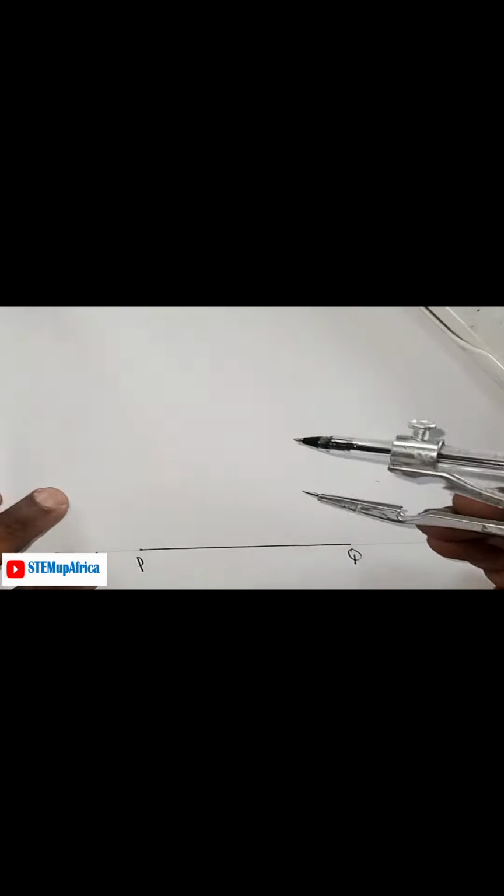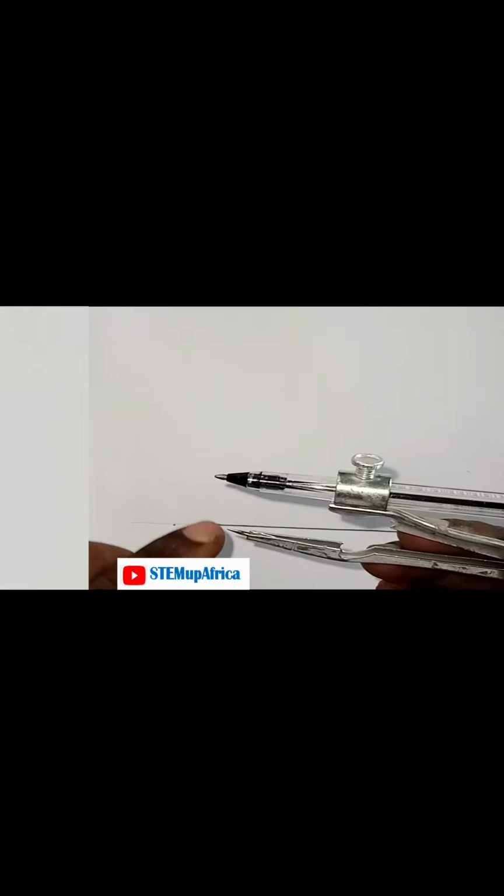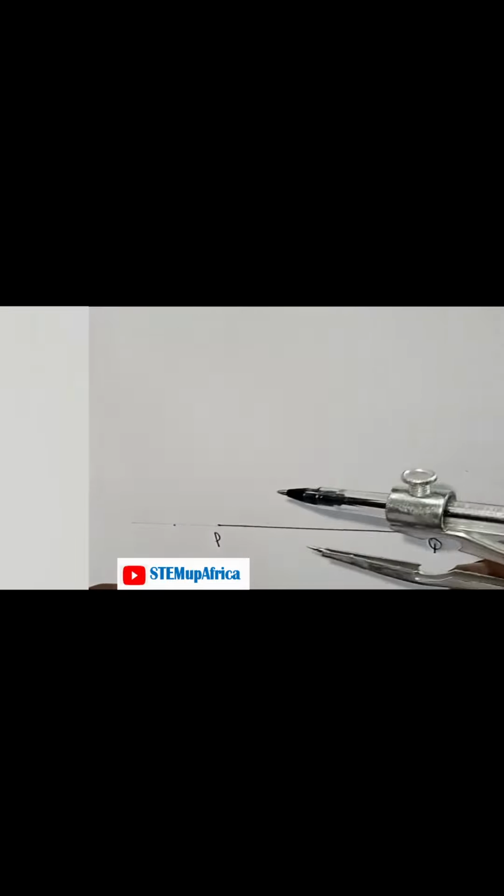Please note, we're supposed to use pencil in geometrical construction, but for the purpose of this class, let's use a biro. Then angle P is 120 degrees. That means at P, I will construct 120 degrees. I'm going to need my pair of compasses. So open it to any radius. The radius is from where the pin is to where the biro is. So you can use any suitable radius of your choice.